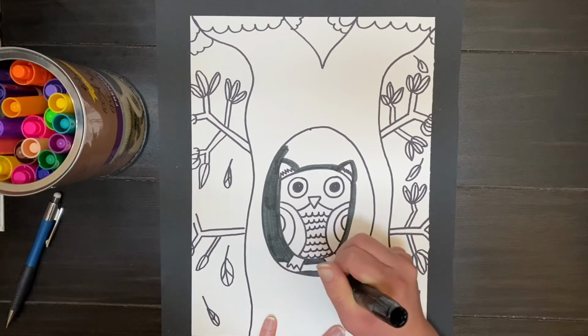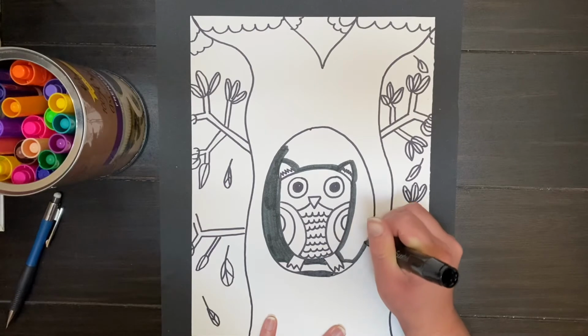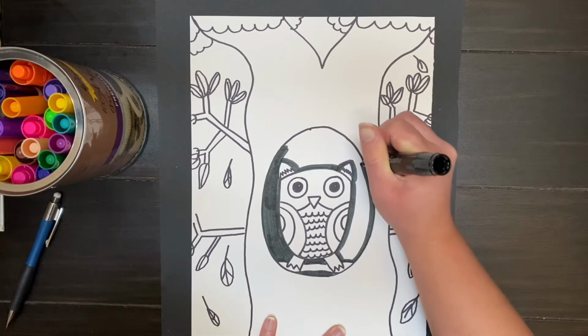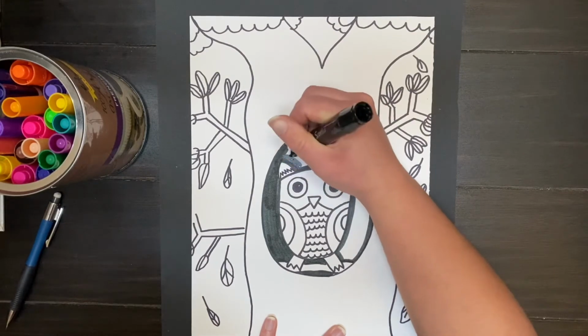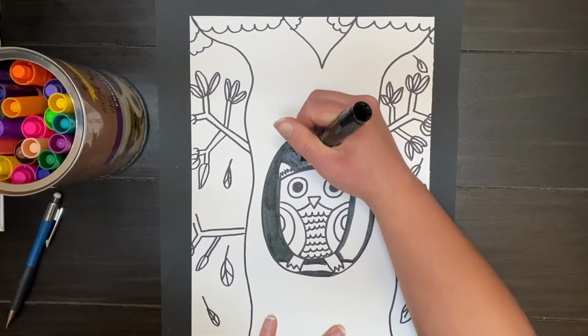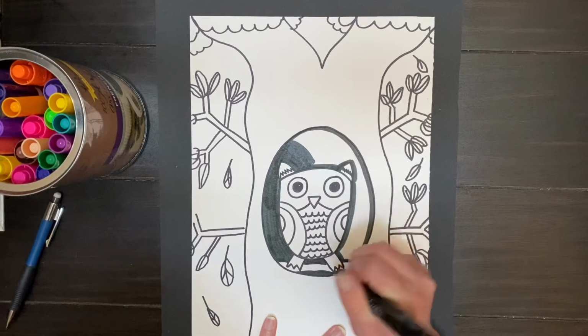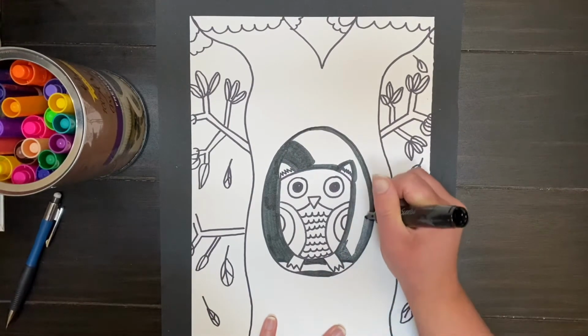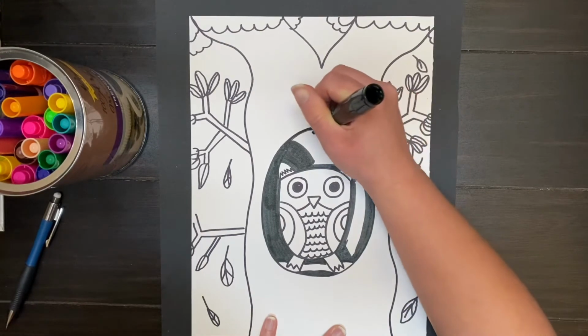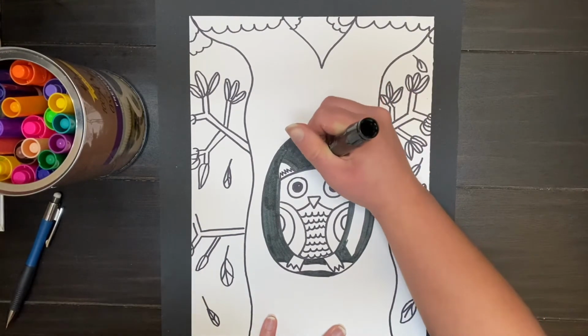It's always a good idea when you color to kind of go around the edge first so that you make yourself a nice outline, and then it's easier for you to stay inside the lines. Remember, markers are good for small details in small spaces, and crayons are bigger spaces, easier to fill in.